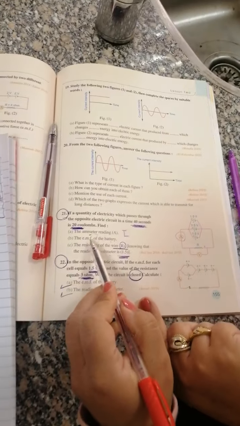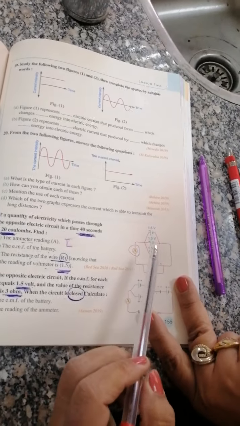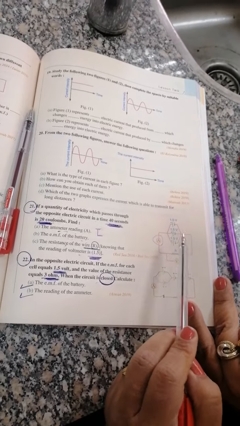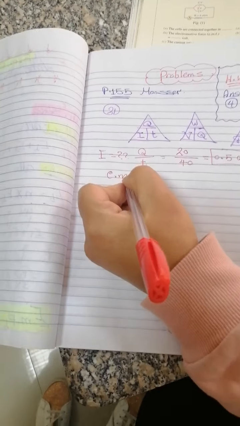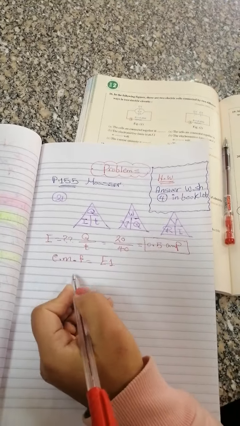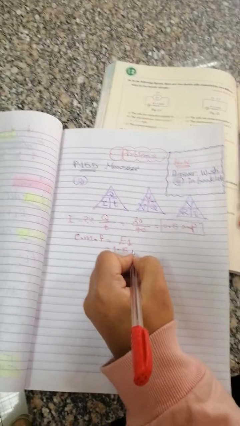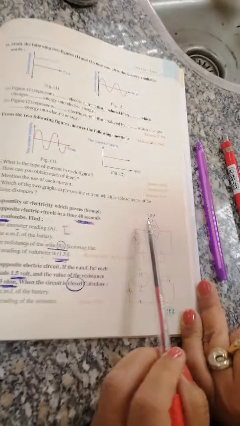We need to calculate the EMF of the battery. We must look at this figure. Is this connection series or parallel? I think it's parallel. Okay, so the EMF of the battery equals E1, one of them. So one of them equals 1.5 volt. If it were series, we would have to make the summation of each of them.